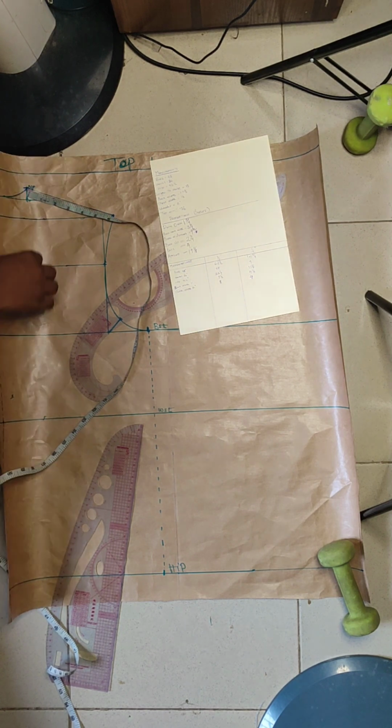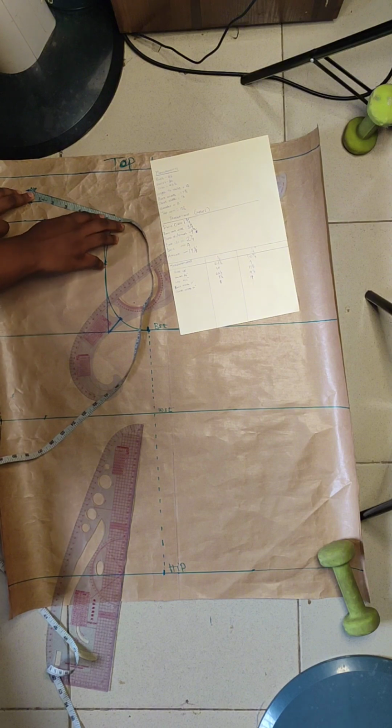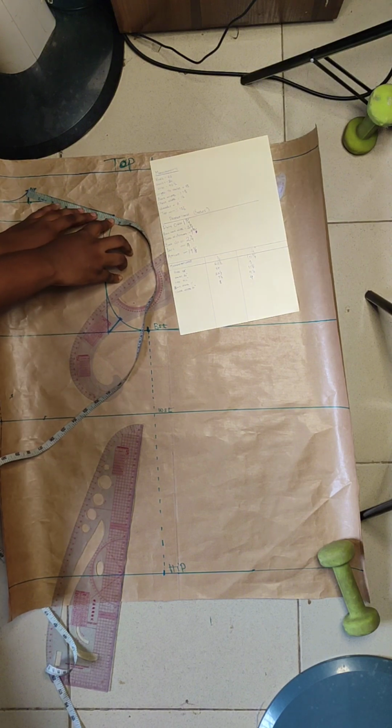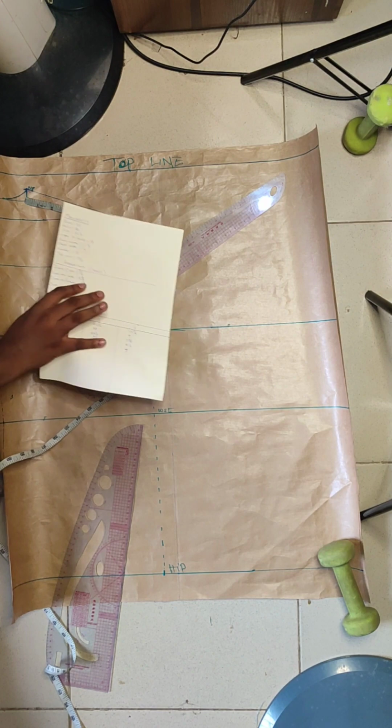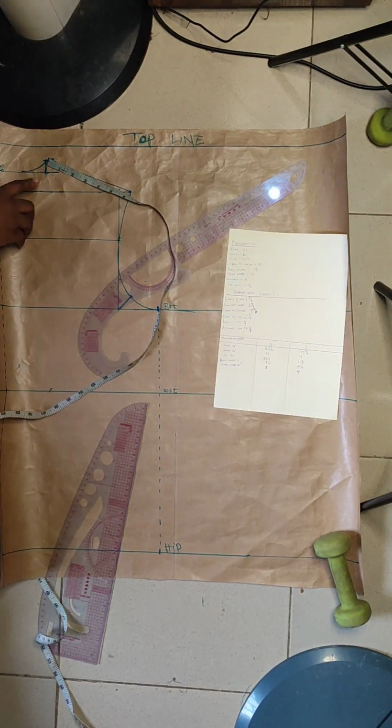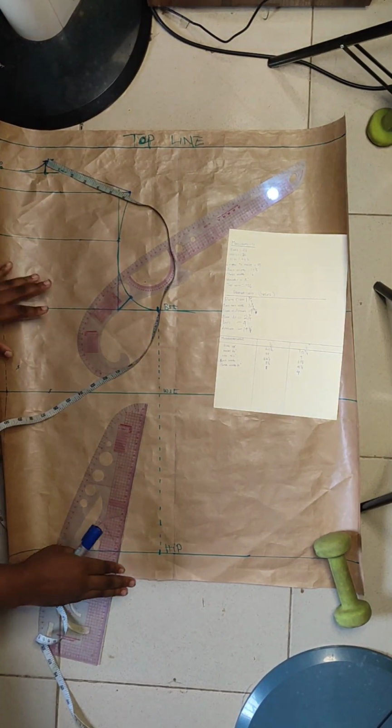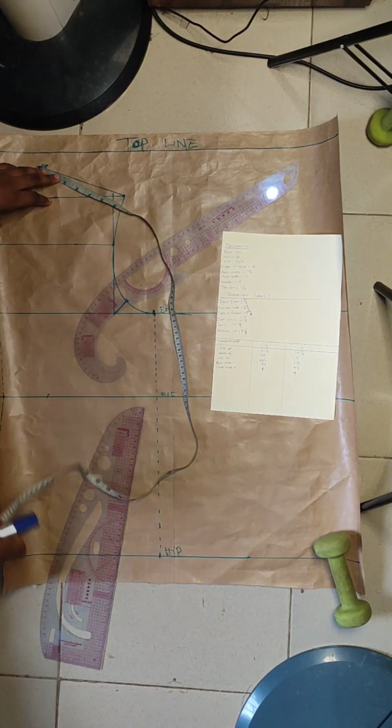Now we measure our shoulder slope or shoulder distance here. We have 6 3/4, and our shoulder line is 5 inches. Now to address if your shoulder length is longer or shorter than your shoulder measurement, this is what you do.